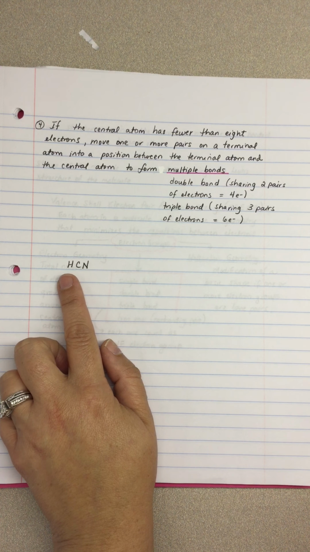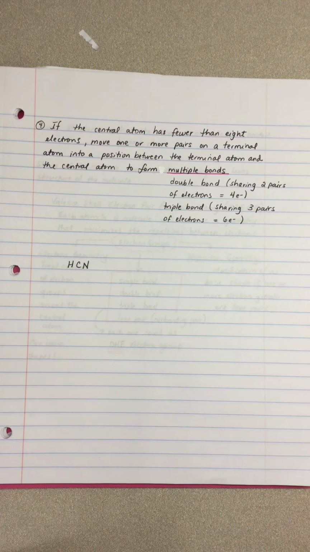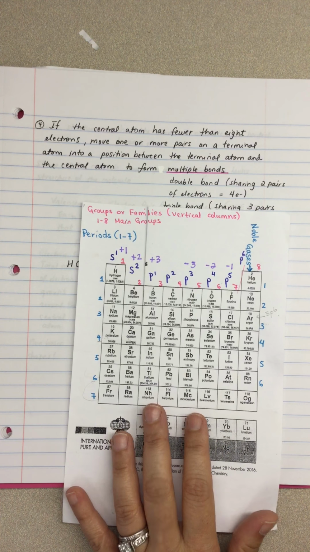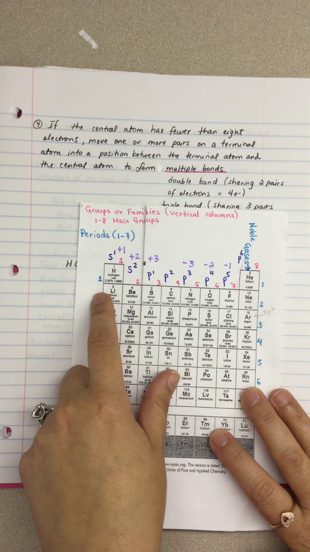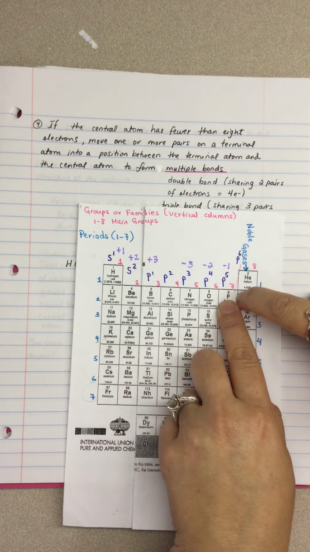Hydrogen is never a central atom because it can have only two electrons around, or one single bond, that's it. So between carbon and nitrogen, you need to check the periodic table, and the electronegativity trend is telling you that the electronegativity value is increasing as you move to the right side and as you move up.